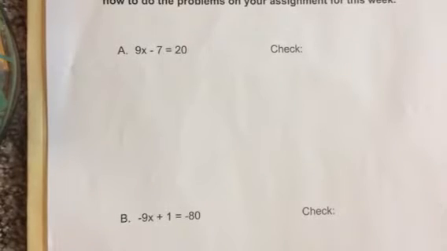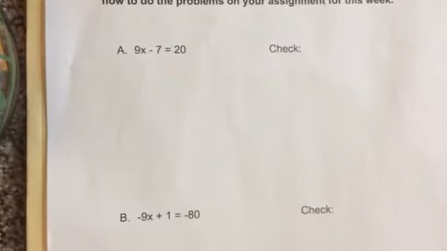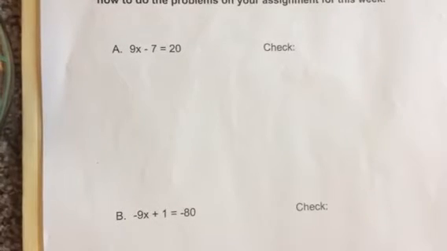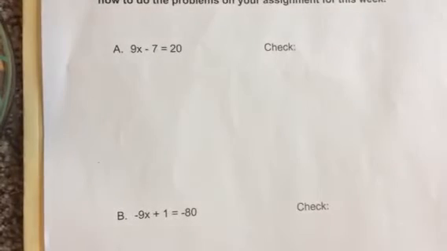This is your video on how to solve a two-step equation. We're going to do two examples today. So if you look at A, we have 9x minus 7 equals 20. If I isolate the 9x, then all I have to do is divide by 9 and I'm all done.